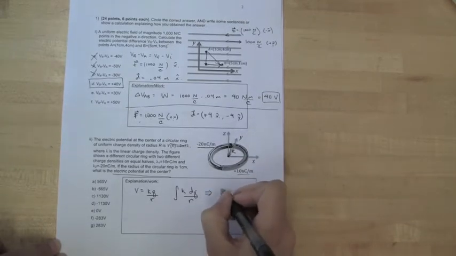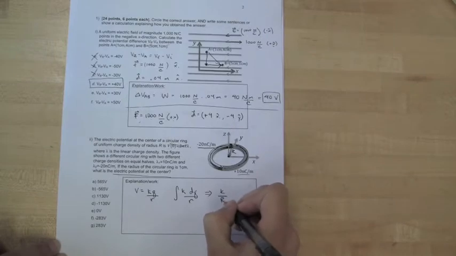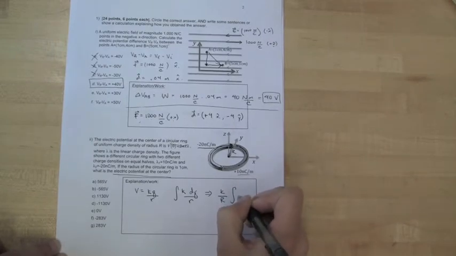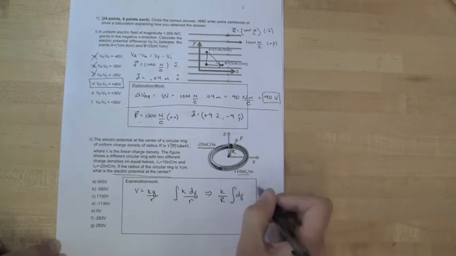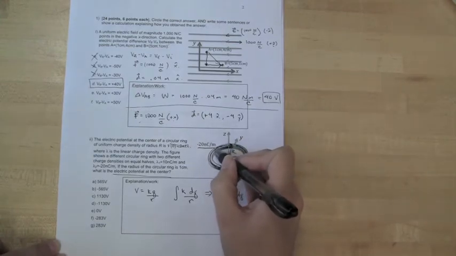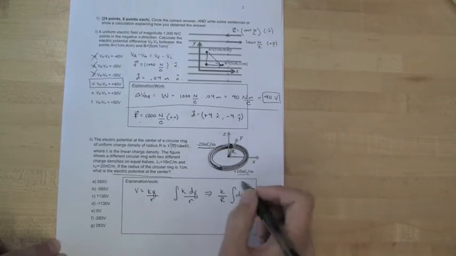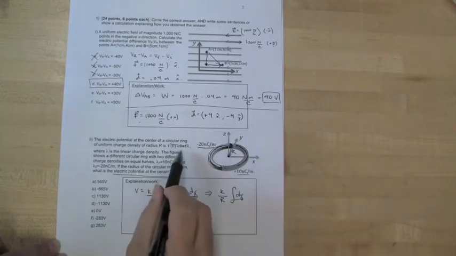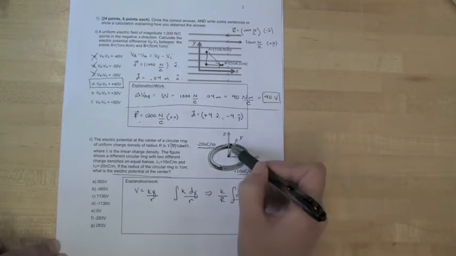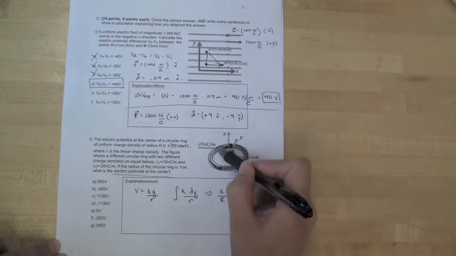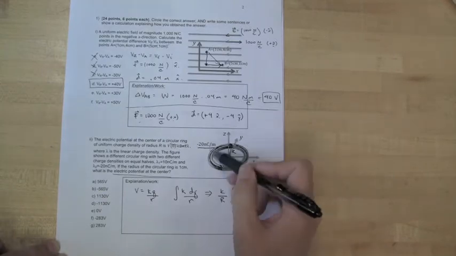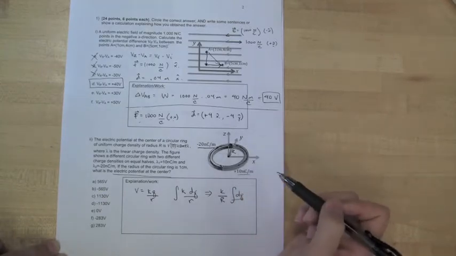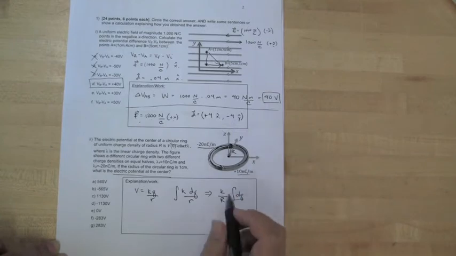So this would actually just be k over some constant r times the integral over all the charge. But an integral over all of this charge is just however much charge there is. This is just the total charge at that point. And we know the charge density, and we know that the length of this is just half the circumference of a circle. So 2 pi r over 2, just get pi r.